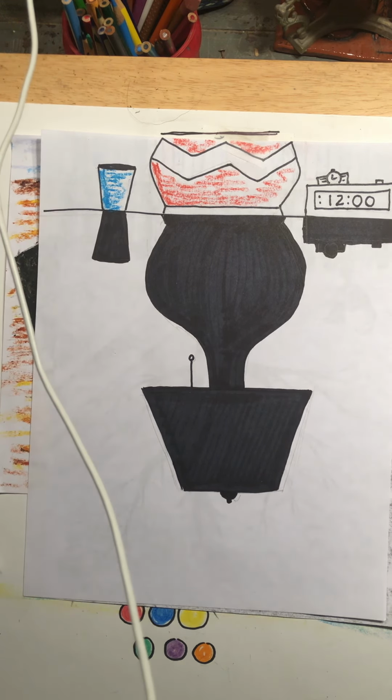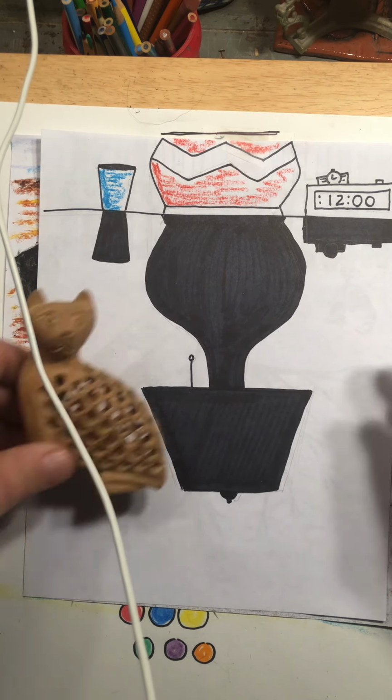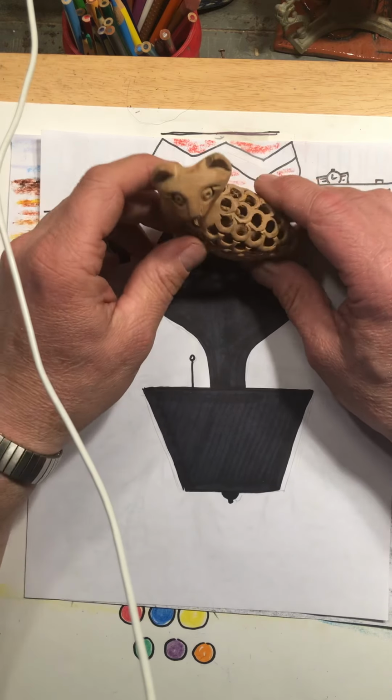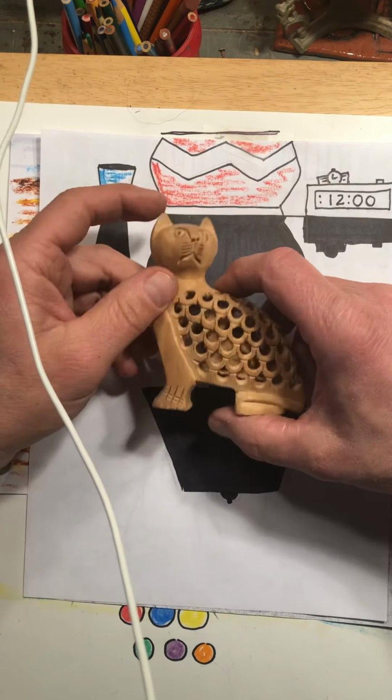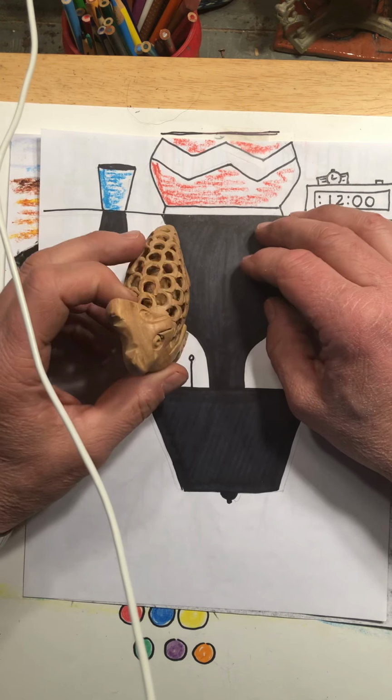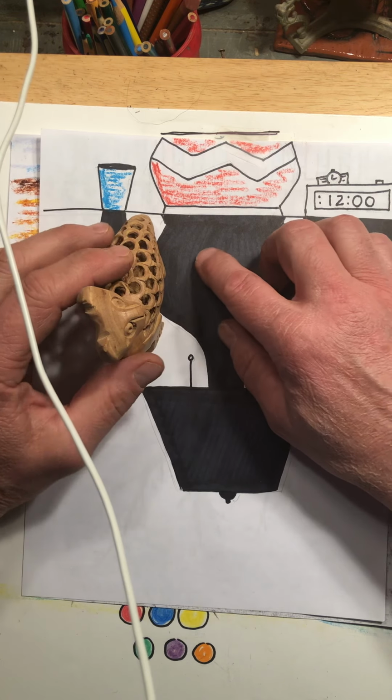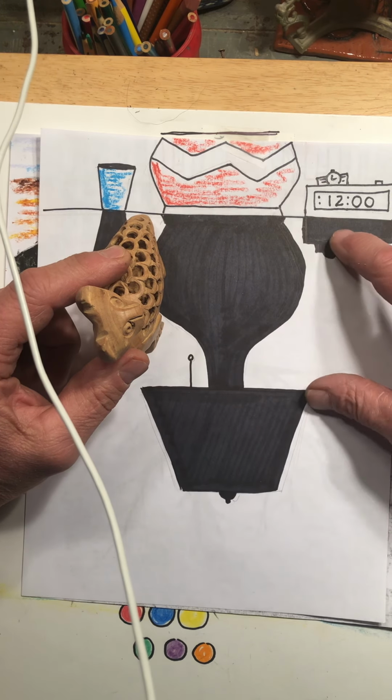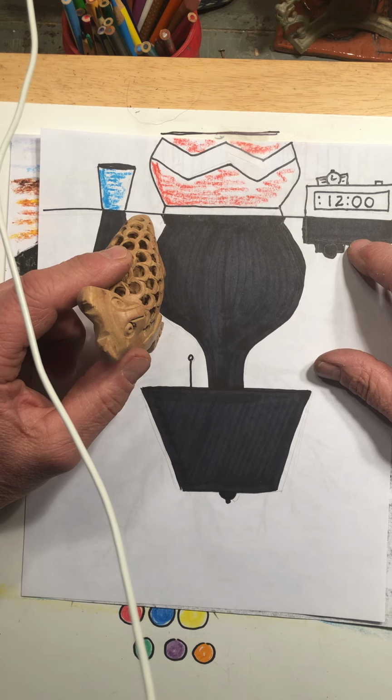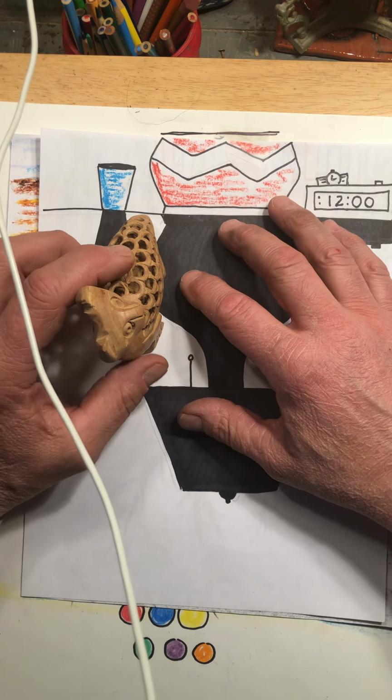Now the other thing you can do is find anything, take an object and put it in the window, trace it, and then trace the shadow if you want to. Okay, and that could be a way to do it too.